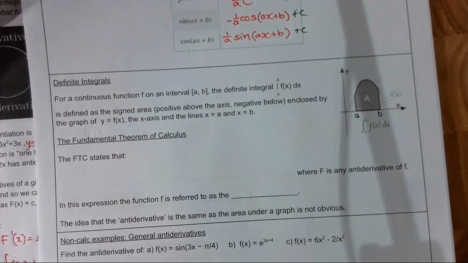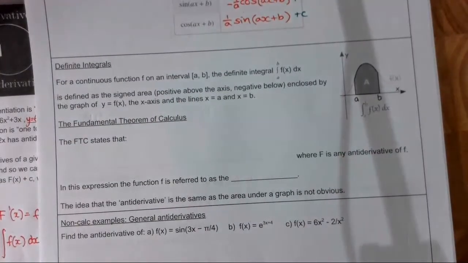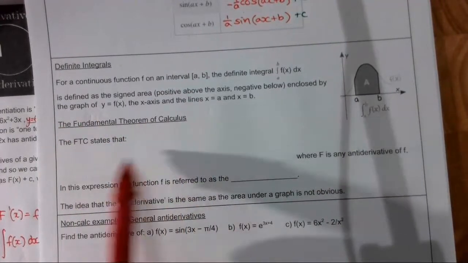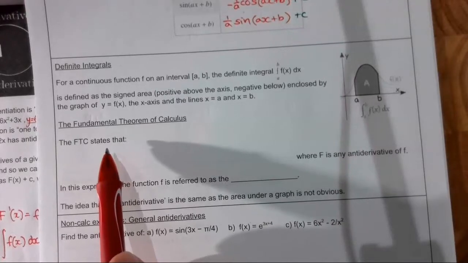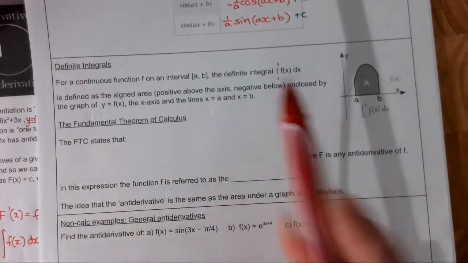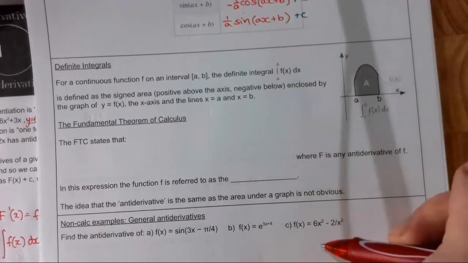Let's talk quickly about notation in this first lesson. If we're talking about definite integrals, I think this is what you guys have not done before, and this is where the fundamental theorem of calculus really comes in, and we're going to come back to this later on in the unit, but we're just going to touch on the notation now.